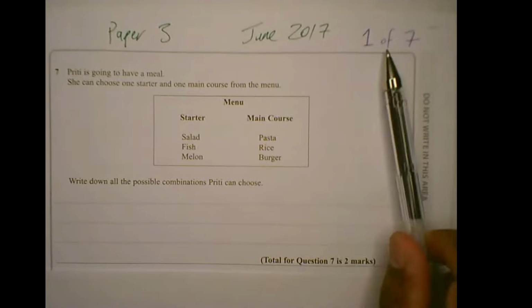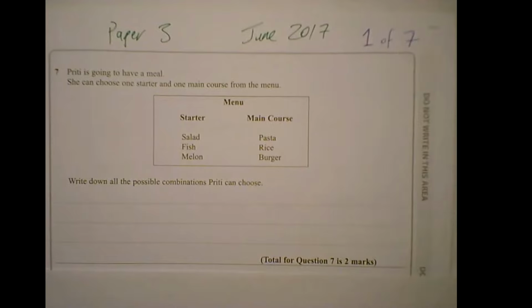This is the first of 7 questions. So press pause and have a go. When you're ready, press play to see how you answer this question.